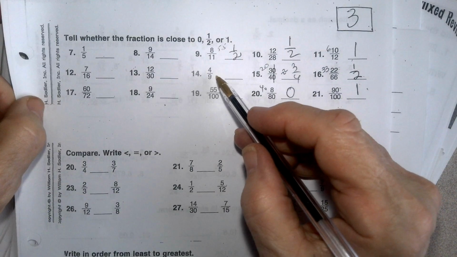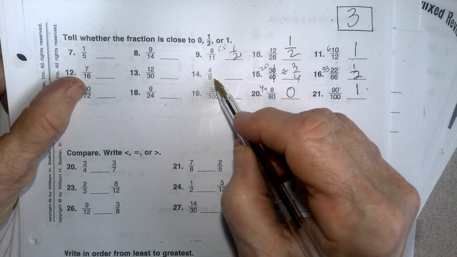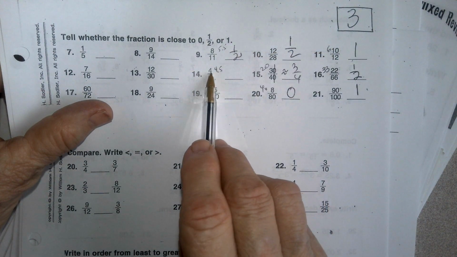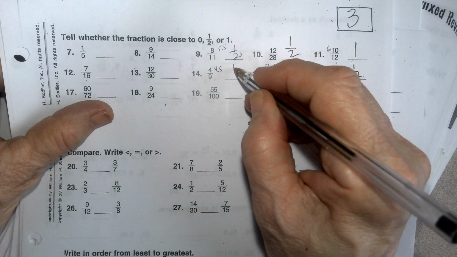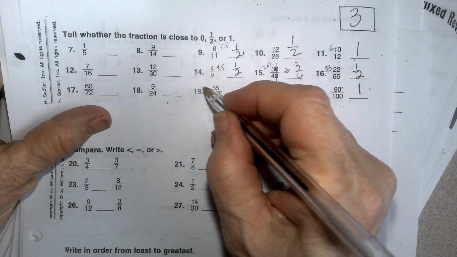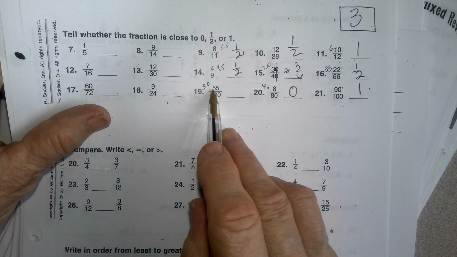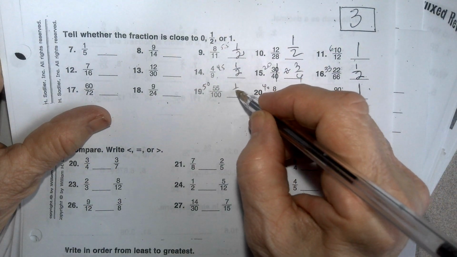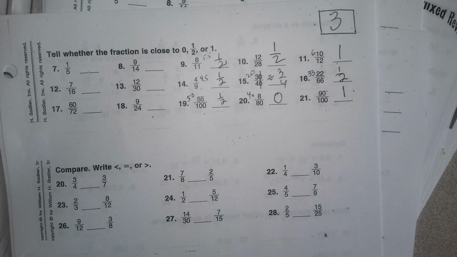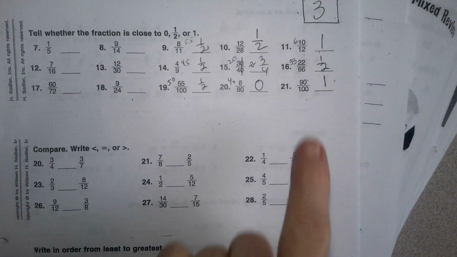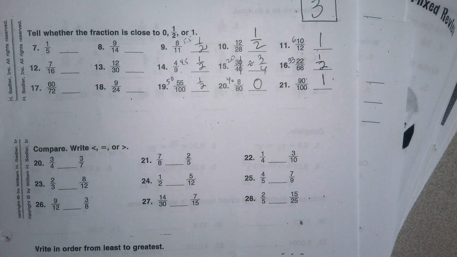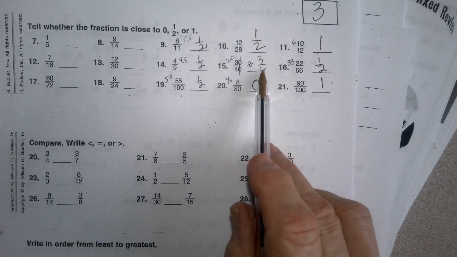This one should be easy. Half of $9 is $4.50. Is this close to $4.50? So it's closer to a half. What's half of 100? Is 55 close to 50? Yes, so it's closer to a half. And that's about it. I'm going to give you some that will be so distinct that you won't miss it. You will not have any like this one here.